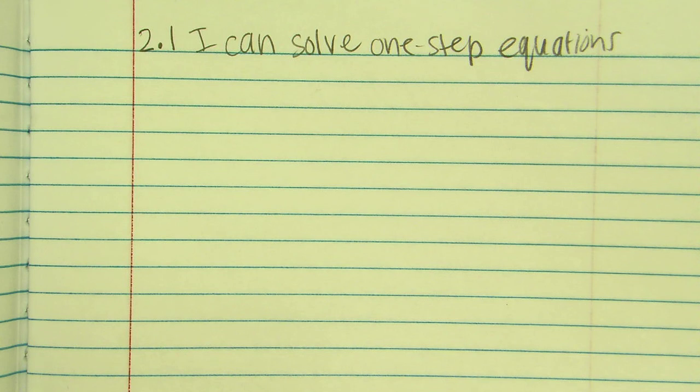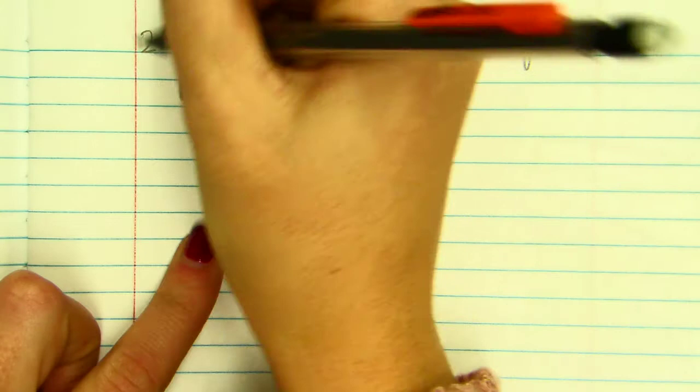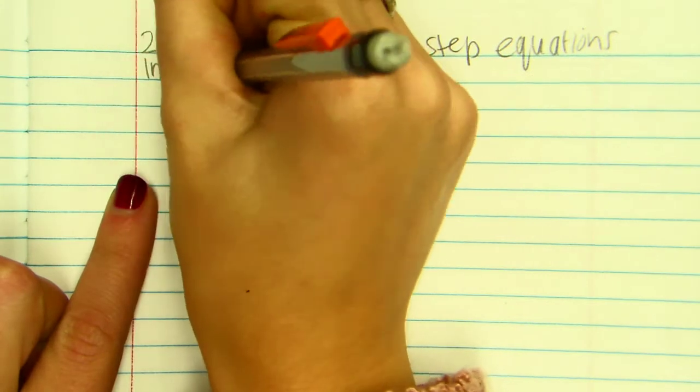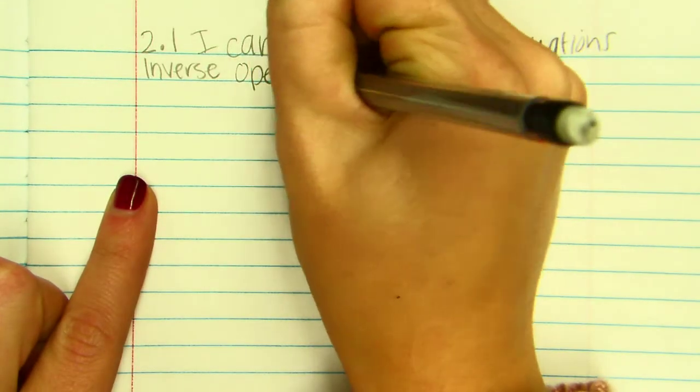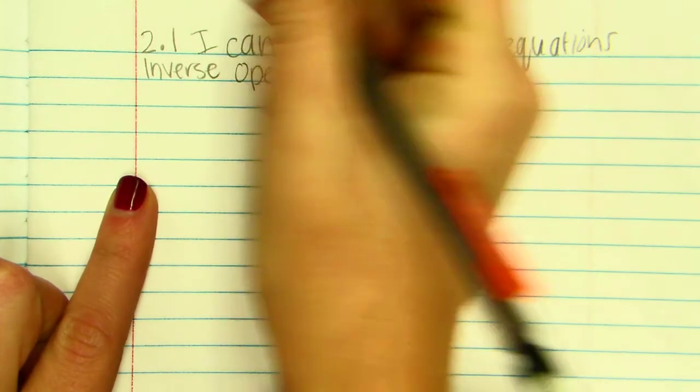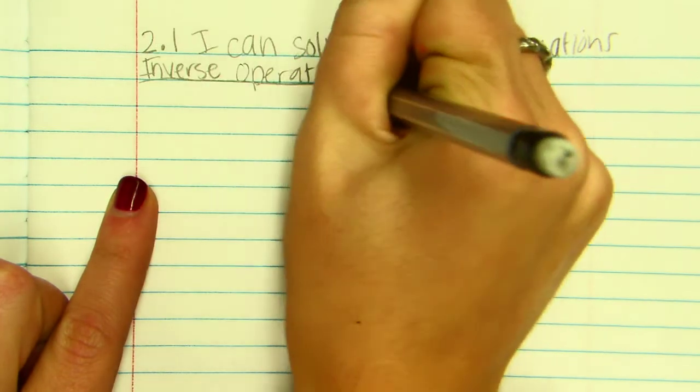Lesson is 2.1, I can solve one-step equations. Whenever we're solving equations, the goal is to get the variable by itself. We do this by undoing whatever is being done to the variable, or using the inverse operation. So we're going to make a list of inverse operations to begin with. Inverse operations. And we're going to list out all of the inverses that we've used so far.